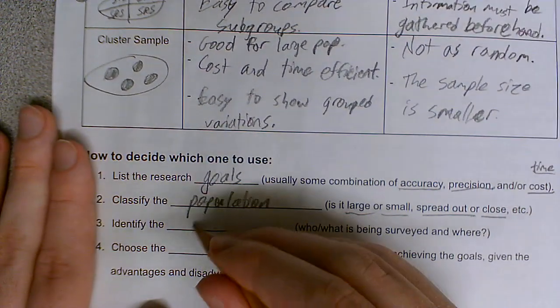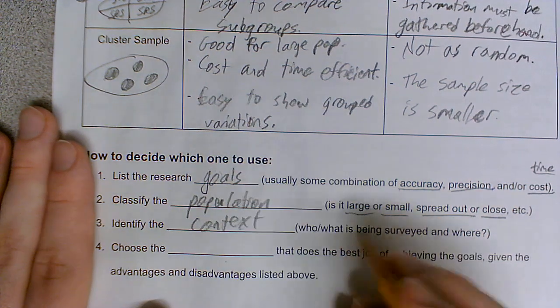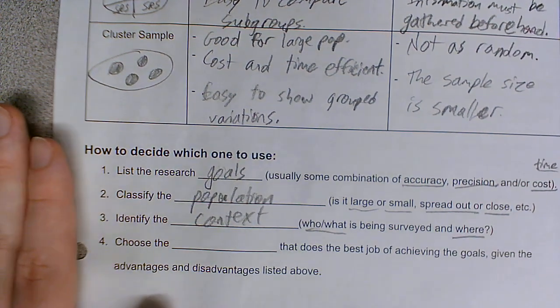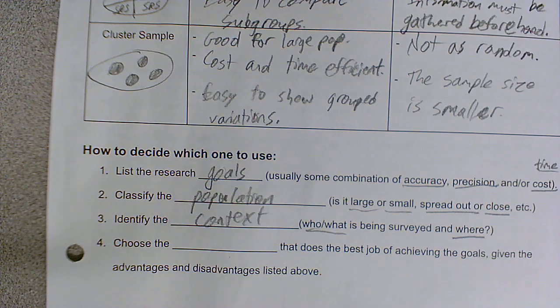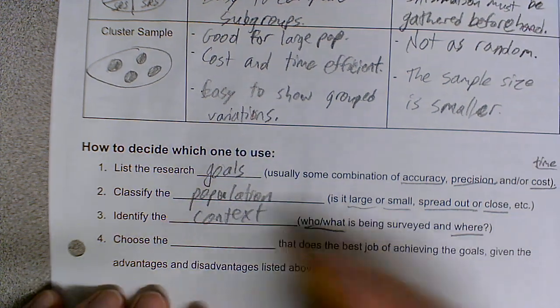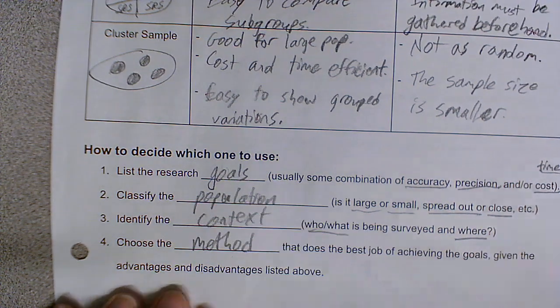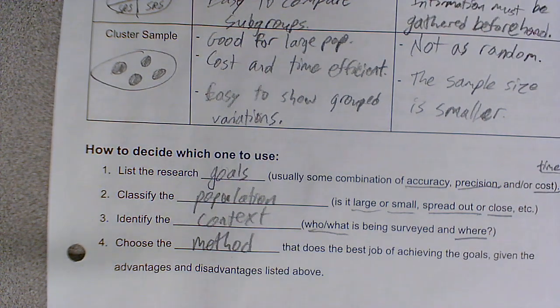Now we have to identify the context. So this is who or what is being surveyed, and where is the survey taking place. And from there, we choose the method that best does the job of achieving the goals.